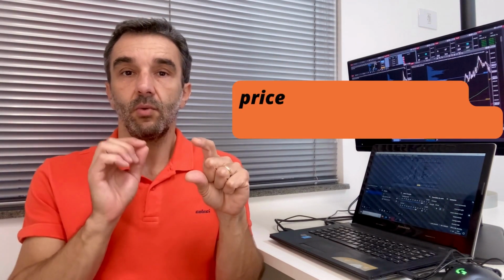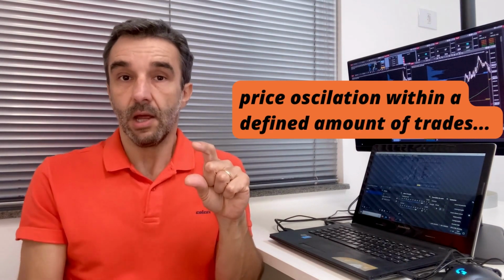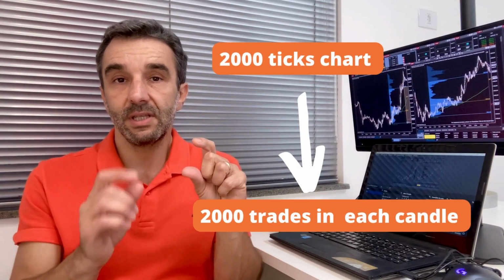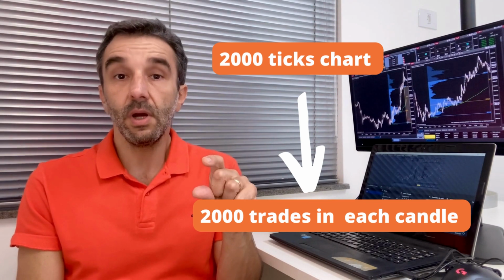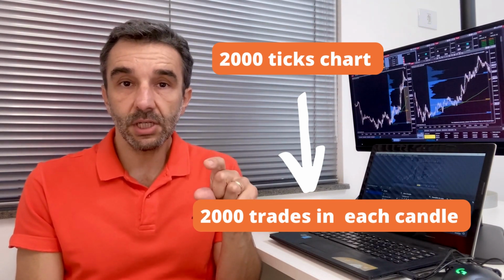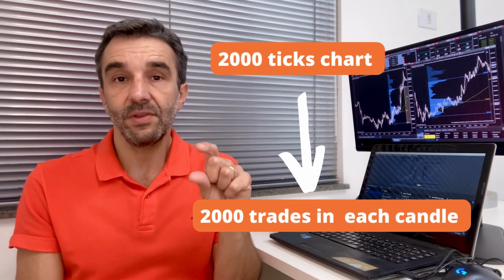A tick chart disregards the time. No matter the time, you establish an amount of trades, and that candle will show the price oscillation within that amount of trades. For example, a 2000 tick chart means that each candle represents the price oscillation in 2000 trades.